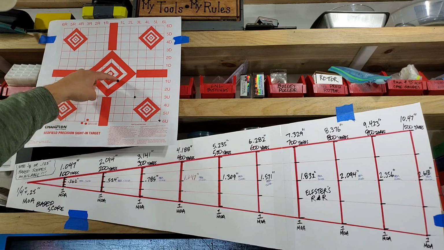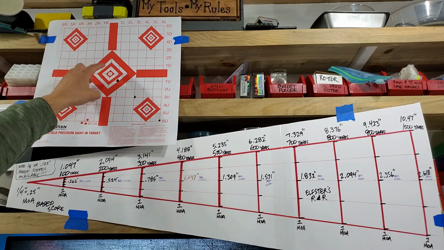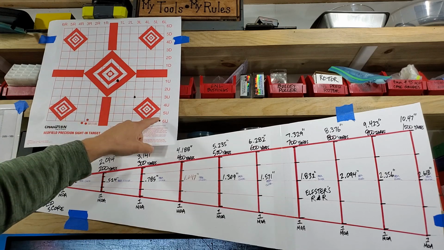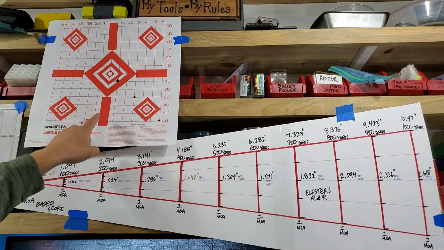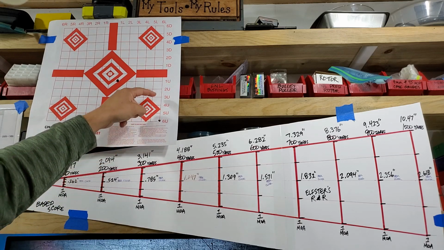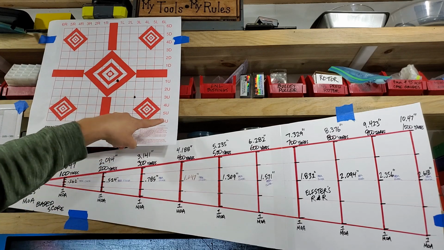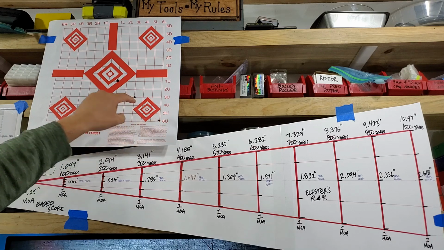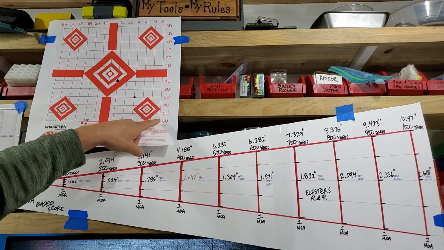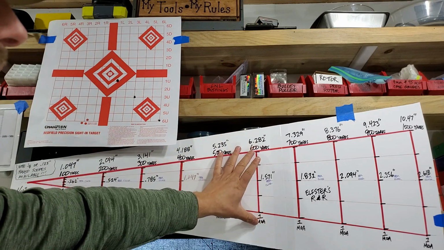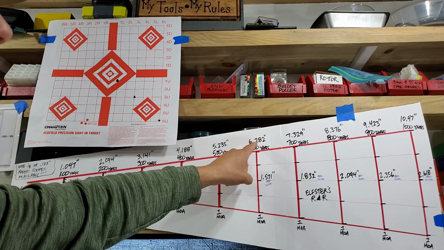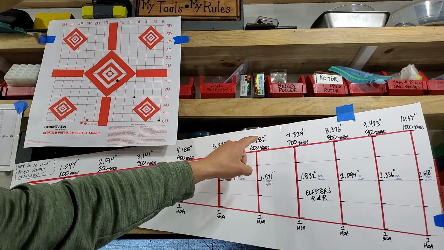You can notice at 100 yards, it's exactly the same. At 600 yards, if this is my bullet hole, I can count over 1, 2, 3, 4, 5, 6, and I need to go up 1, 2, 3, 4, 5, 6. That means I need to adjust left 6 inches and adjust up 6 inches. If this is my shot at 600 yards, I know 1 minute of angle represents roughly 6 inches if I'm using shooter's minute of angle.